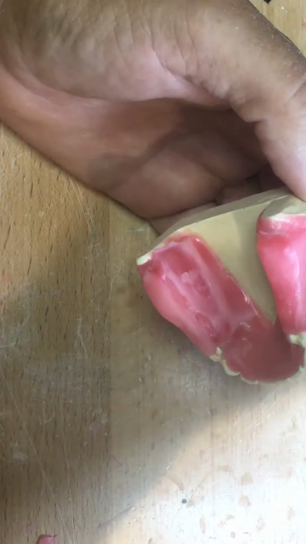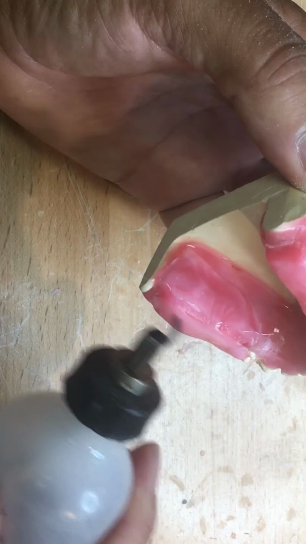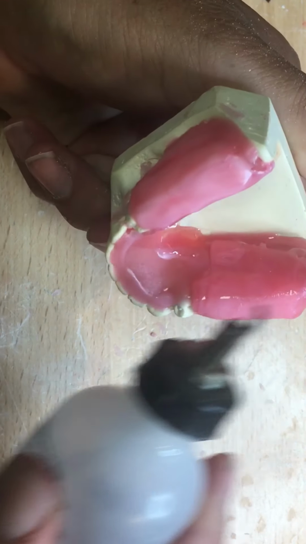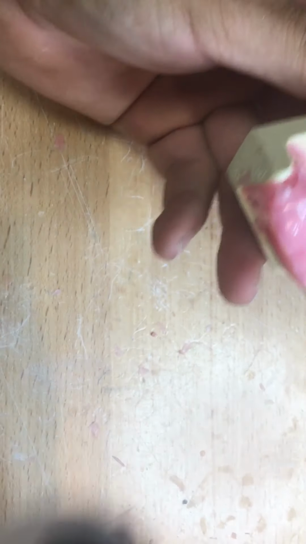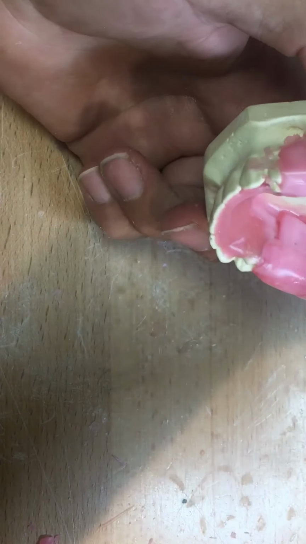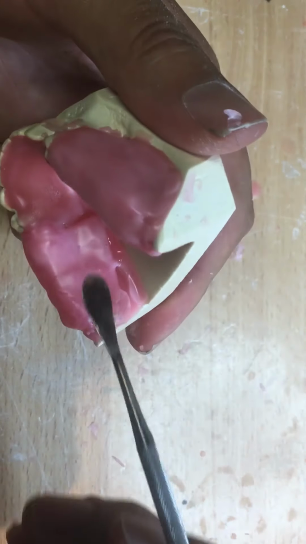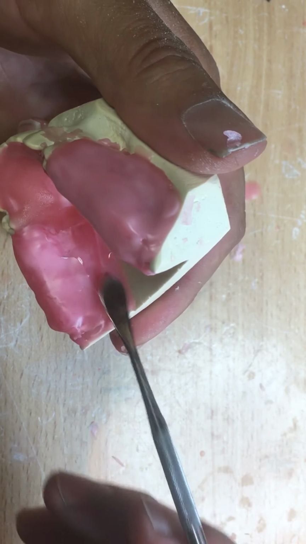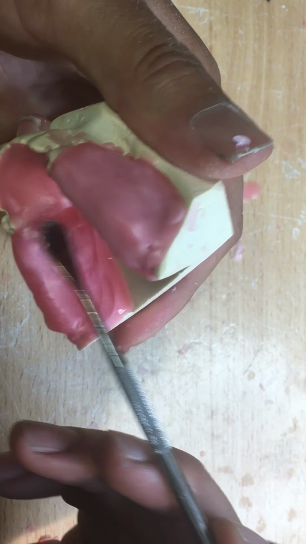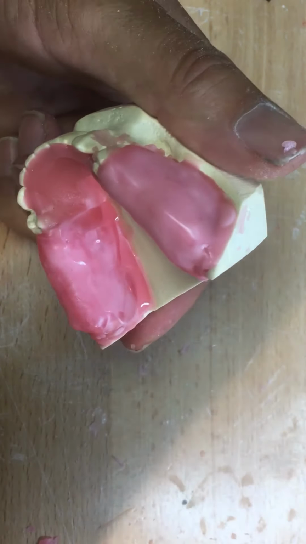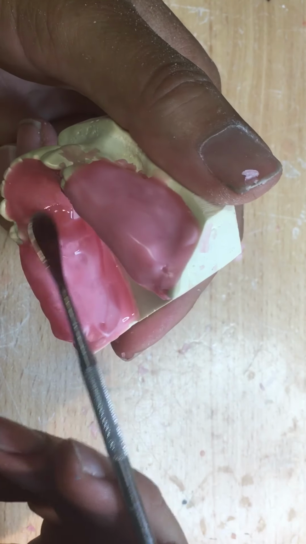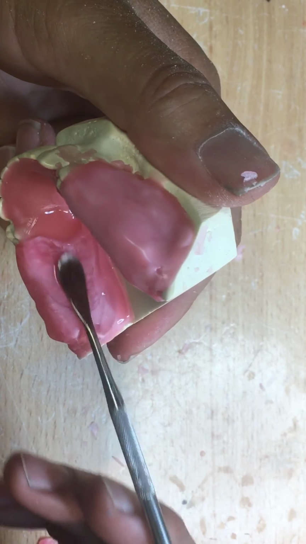You can use your alcohol torch a little bit. Try to create more one piece. Make the wax a little more homogeneous. Especially on the lingual side here, I missed. Sometimes I get busy talking and off subject, enjoying myself. I forget the whole lingual side here. Okay.